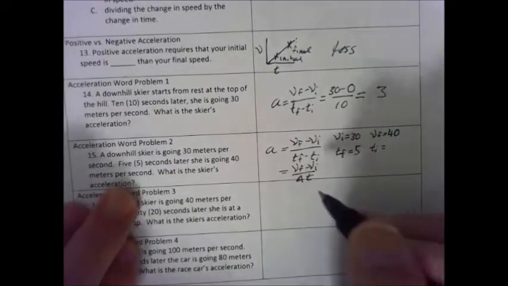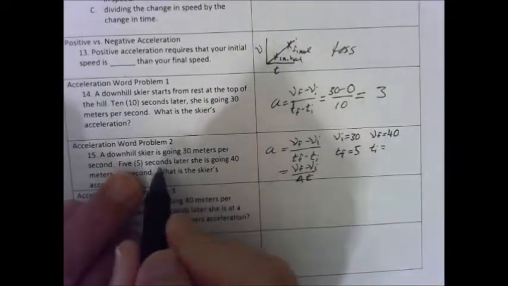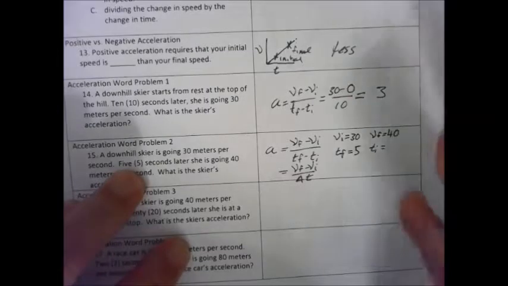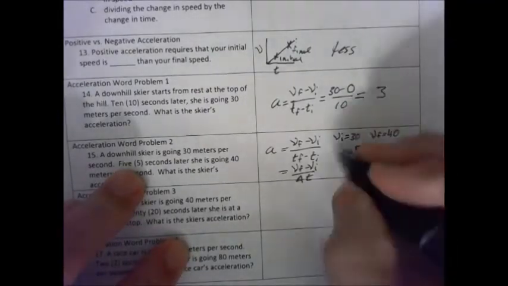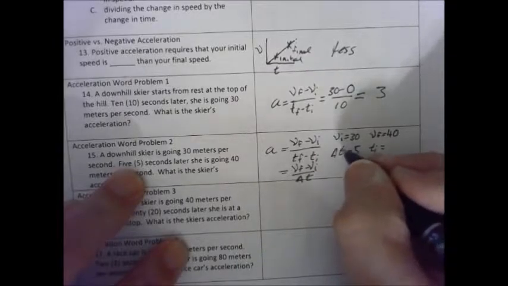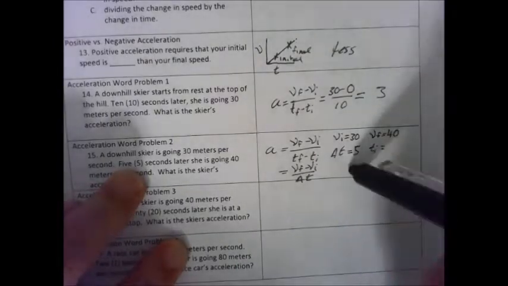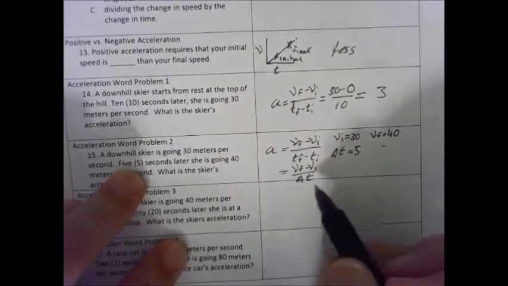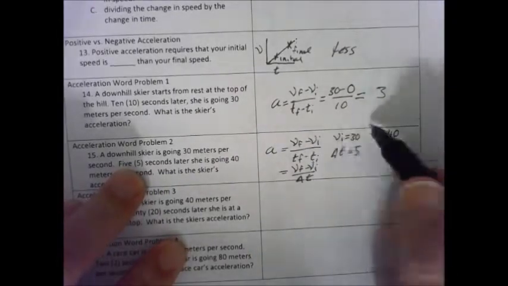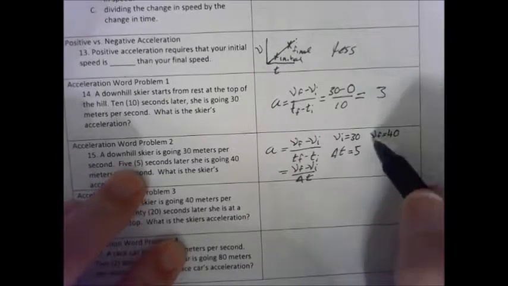So maybe a better way to think about it is that 5 seconds later, that was your change in time. So change in time was equal to 5 seconds, right? And we don't need a Ti because we have our equation written like this. This is all of the stuff that is known.